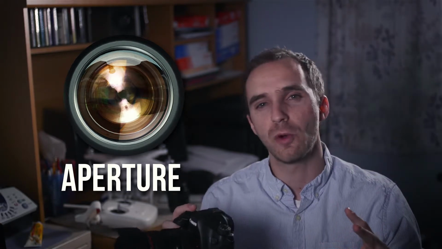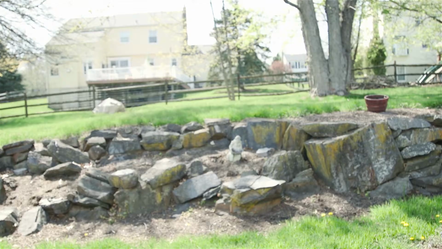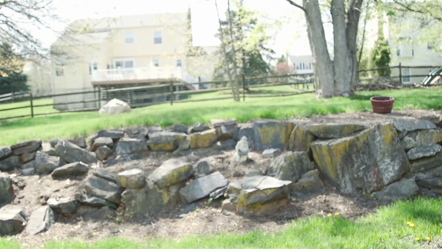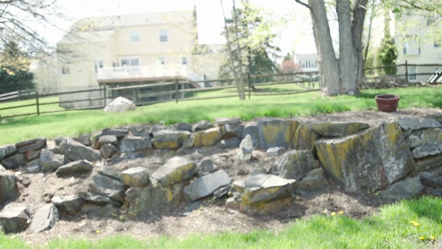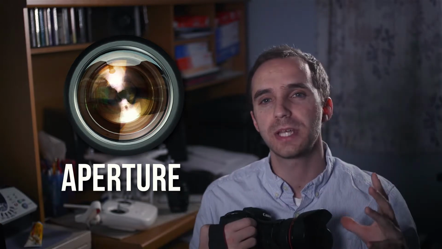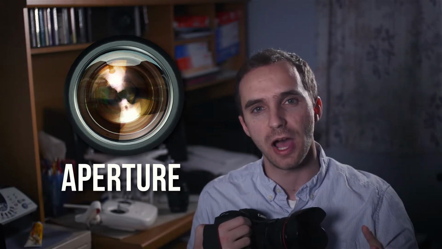If you have your iris open on a wide shot, you might not notice that anything is out of focus when you're looking at your camera screen. But when you blow up the video later, you're going to notice there are certain things that are slightly out of focus. And we don't want that. Remember, cool filmmaker.